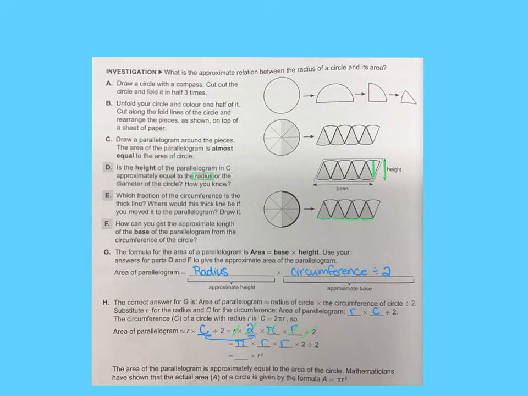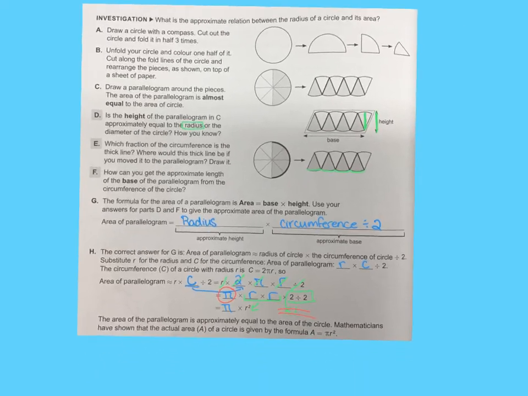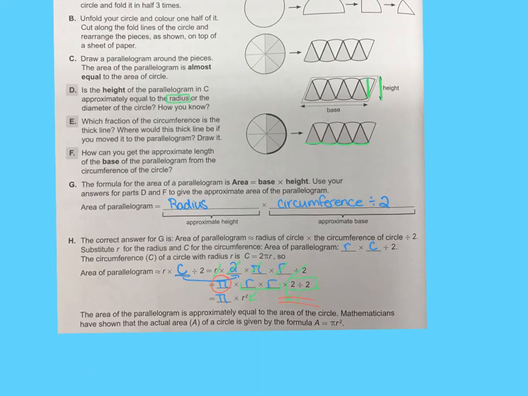Then we can simplify. So r times r is the same as r squared, and 2 divided by 2 is the same thing as multiplying by 1, which doesn't change the answer, so we don't need to include it. The only thing we have left is pi. So it's equal to pi times r squared. The area of a parallelogram is approximately equal to the area of the circle. Mathematicians have shown that the actual area of a circle is given by the formula area equals pi r squared.